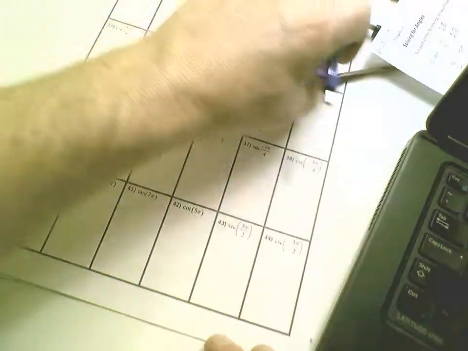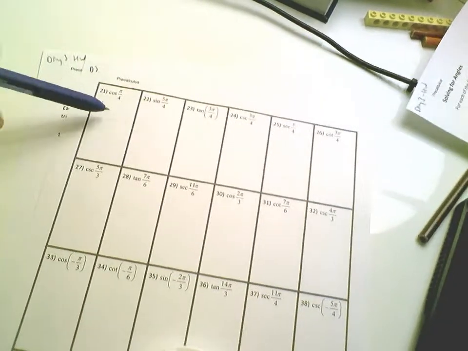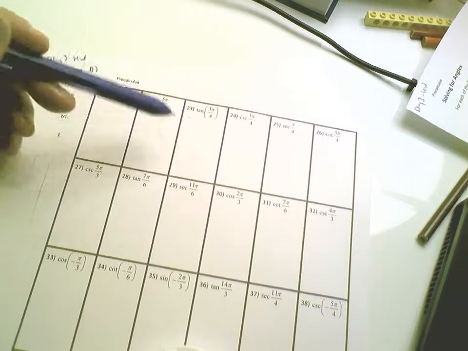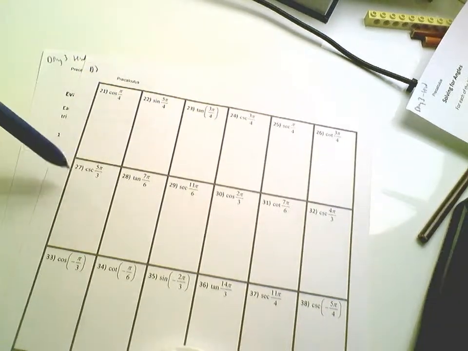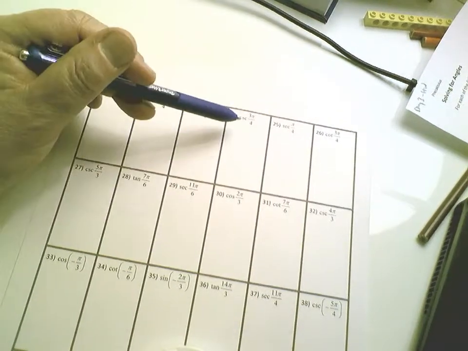Our last item to discuss is some more complicated components. Some of them, again, let's look. 21, 22, 23, you can do directly with your unit circle. There's a couple angles further down that will also be there. Cosecant of 3 pi over 4.